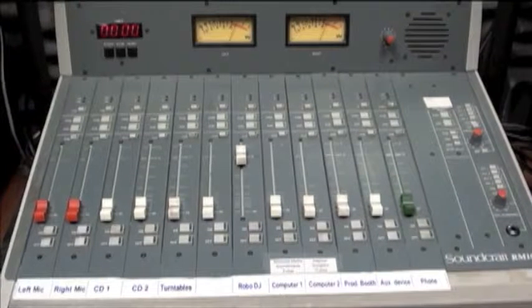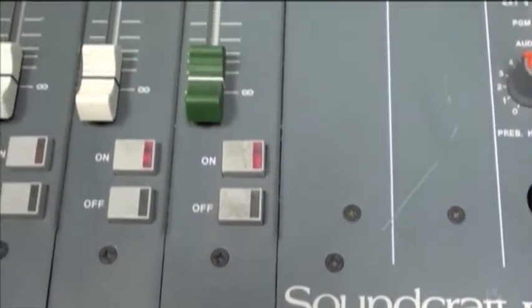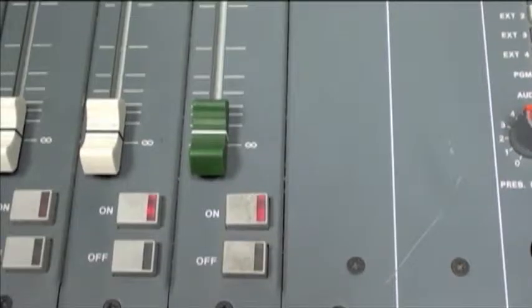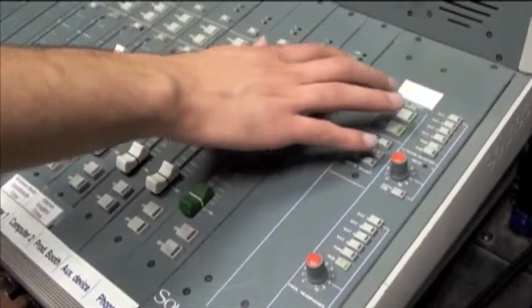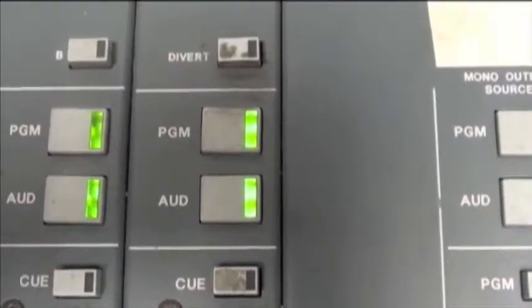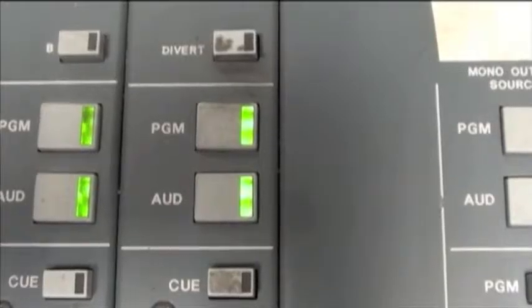Before your show, inspect the board to make sure it's set up to receive phone calls. The last fader on the right, the green one, is labeled Phone and controls the phone level from the board. To receive a phone call, the divert button, located on the very top of the phone fader, must be disengaged and the light should be off. Do not press it in.